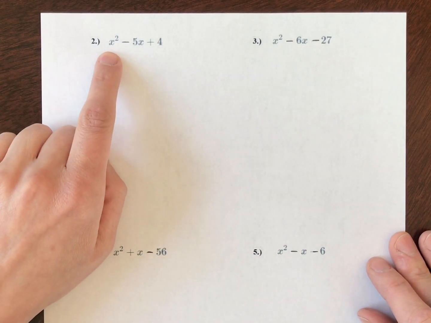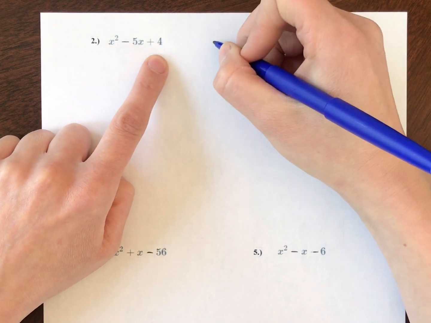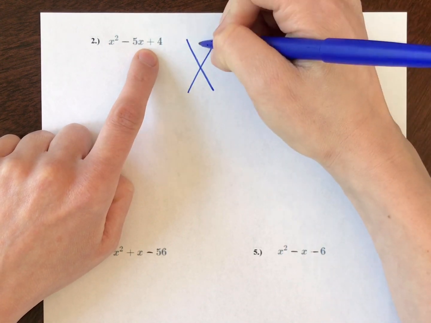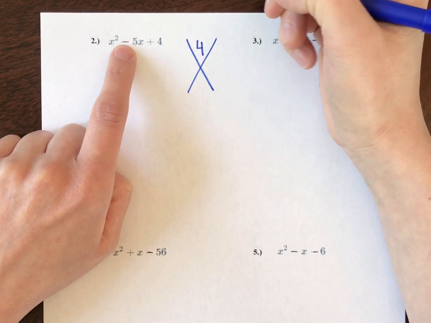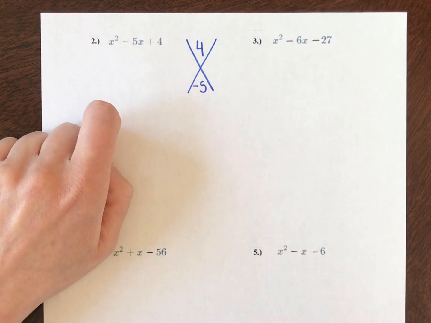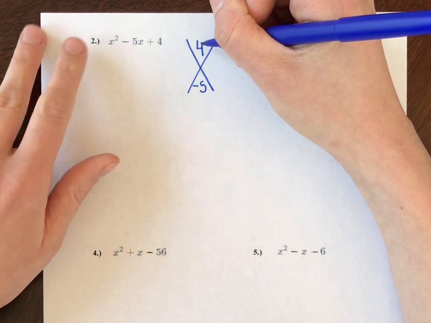All right, I have x to the second minus 5x plus 4. Again, the first thing you want to do is set up your x method. I'm looking for two numbers that multiply to a positive 4 and add to a negative 5. We talked about this before. The only way to multiply to a positive number is to have two positives or two negatives.